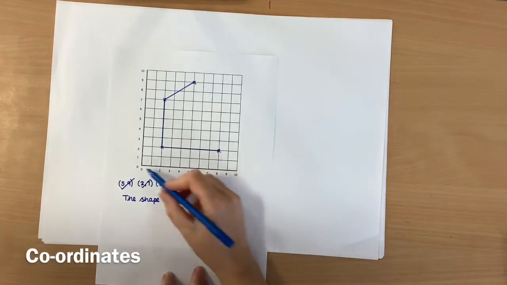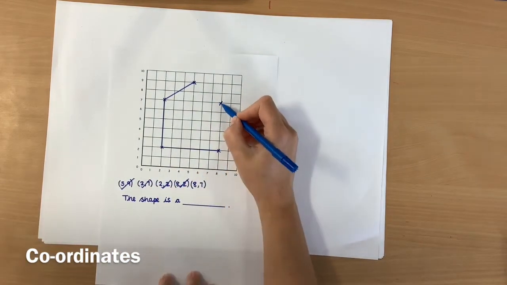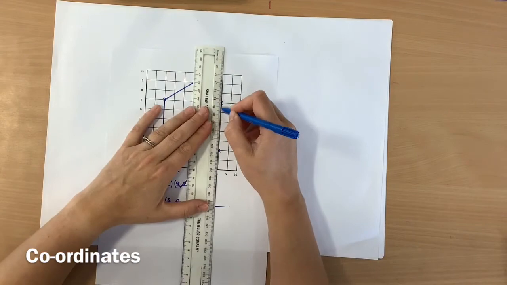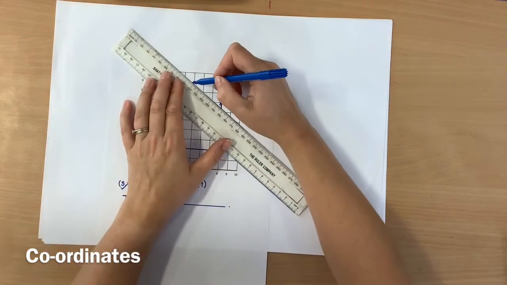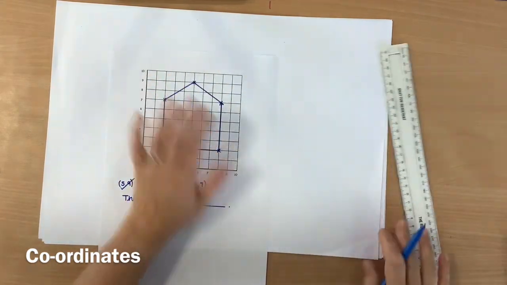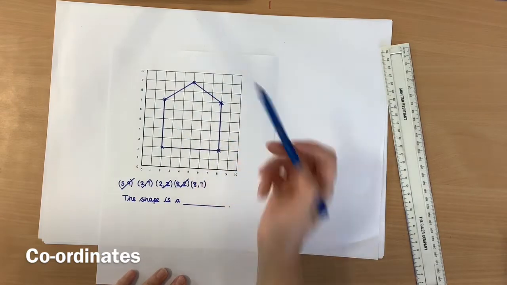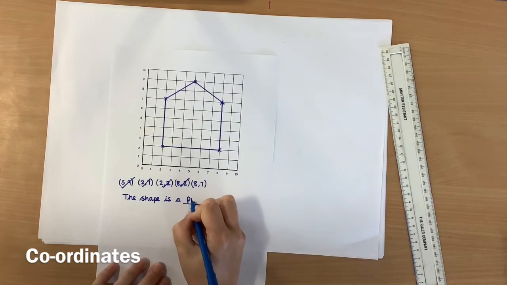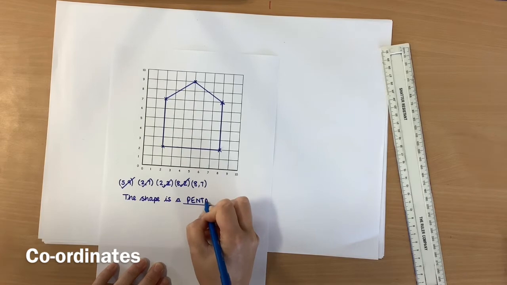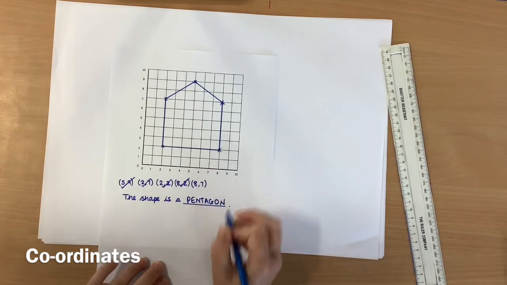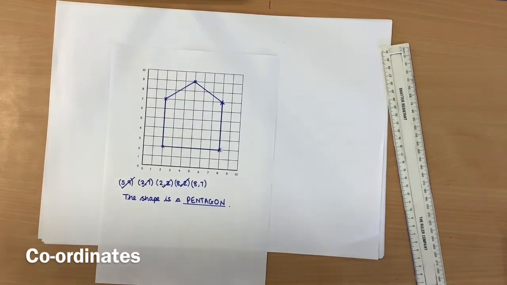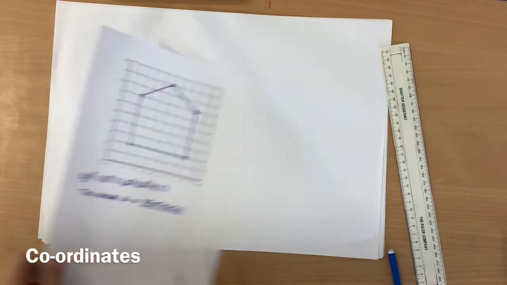And then 8, 7, along 8, up 7. Join it up. And then it's a polygon, so I need to close it at the end. And this shape is a 1, 2, 3, 4, 5-sided shape. So it is a pentagon. It's not a regular pentagon, but it is a pentagon. Okay, so that's what it looks like on one quadrant.